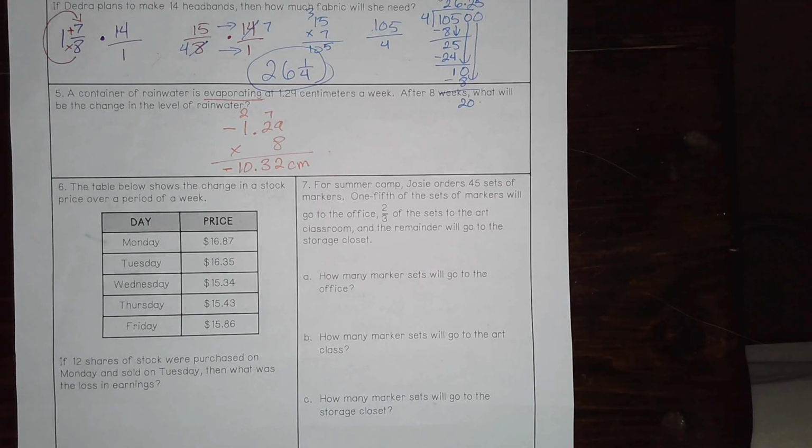Okay, so we know there was a loss. So at some point after we multiply the cost of the shares on Monday by the 12 shares that were purchased, and after we multiply the cost of the shares on Tuesday by the 12 shares that were sold, we're going to be subtracting because we know there was some type of loss. Okay, no big deal. Let's get into it.